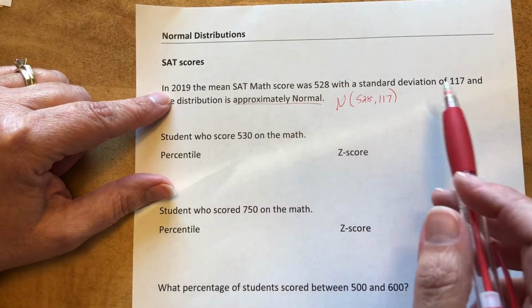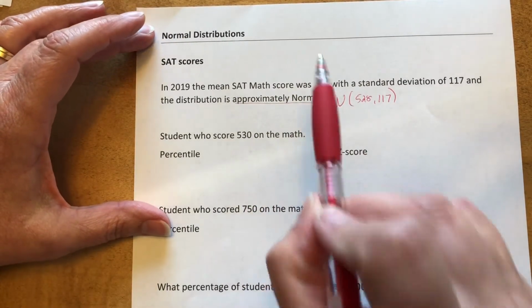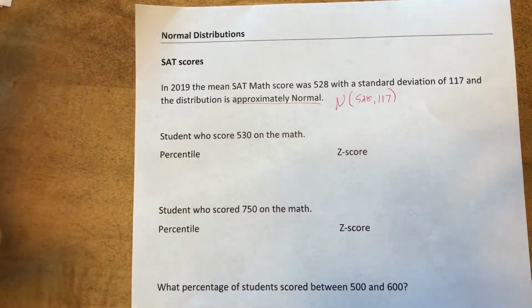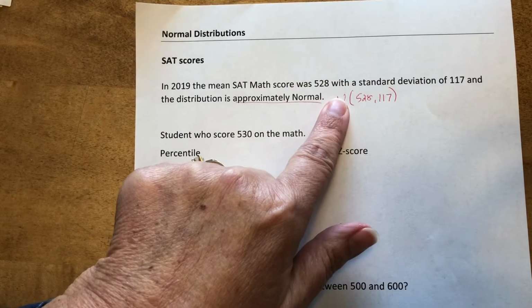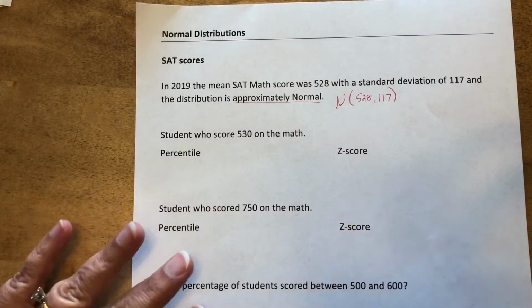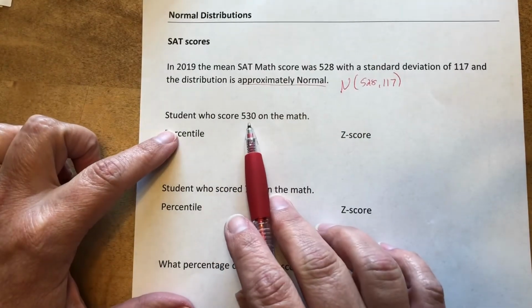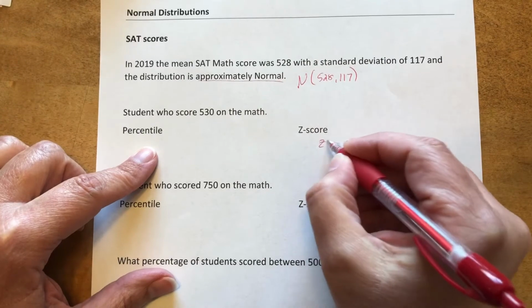I don't want to see a dot plot with hundreds of thousands of dots that I'm going to have to go to 530 and then count the dots to figure out the percentile. That's too much. It would be impossible. I can't sit there and count all those dots. But knowing that the distribution is normal, I can use that normal curve information to find out all this information. So we're going to talk about the student who scored 530 on the math. The first thing I want to do is z-score it.